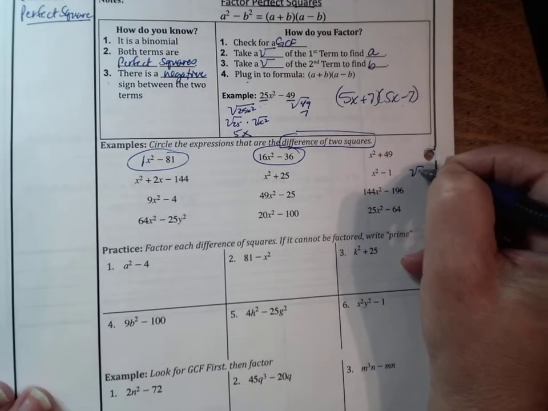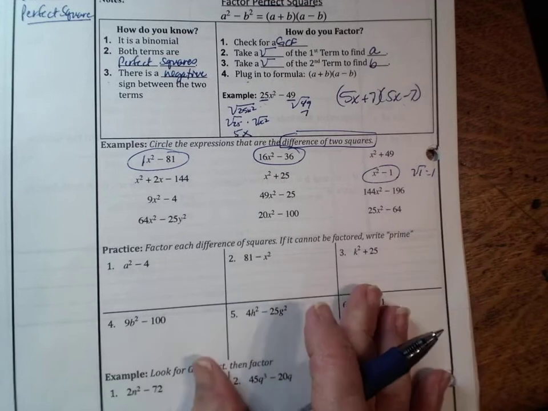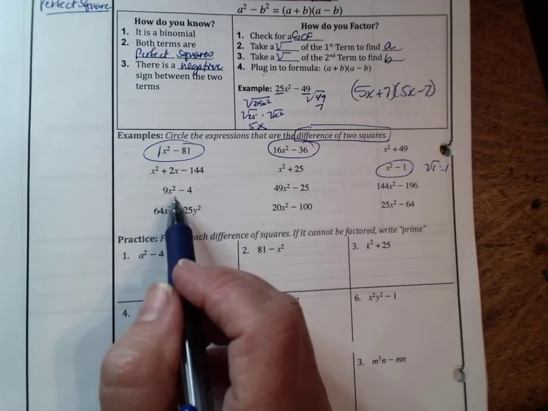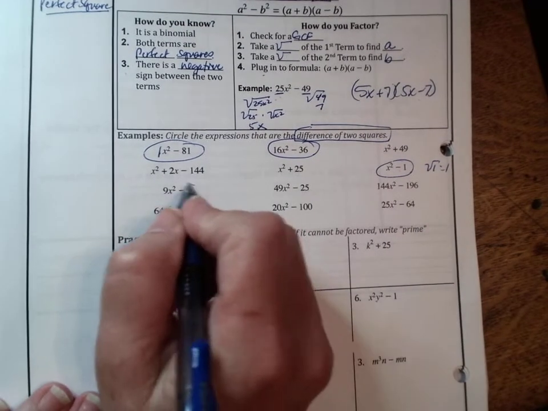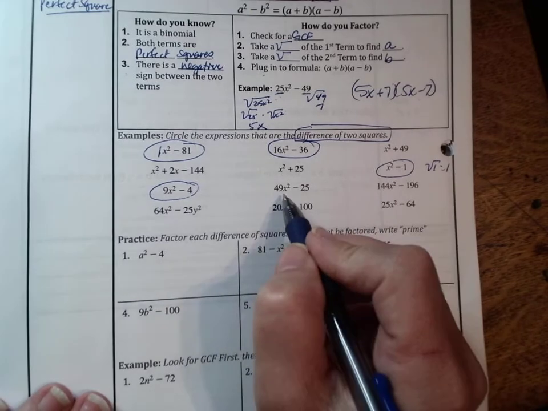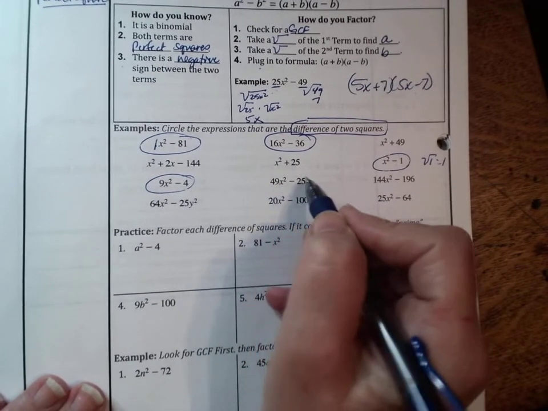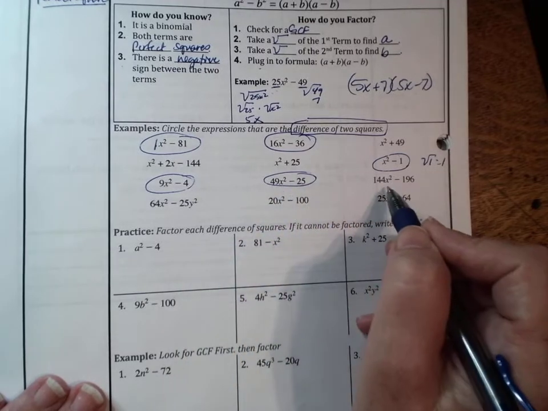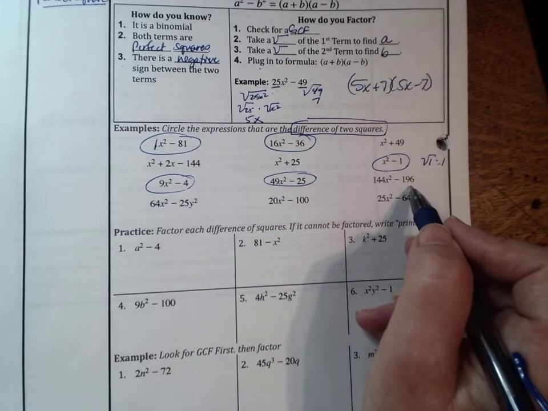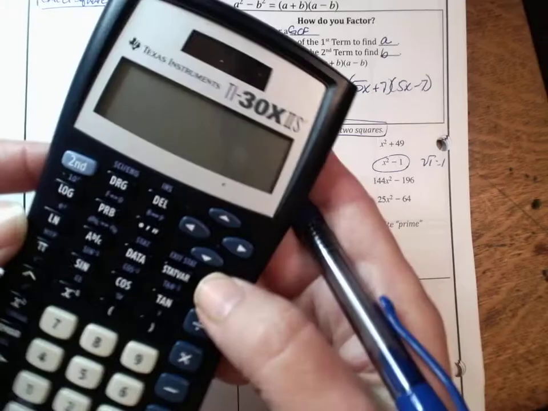The square root of 1 is 1, so that would be 1. 9, x squared minus 4, that would be 1. Those are both perfect squares. 49 and 25, yes, those are both perfect squares. 144 and 1. Now, if you're not for sure if they're perfect squares, just take your calculator.